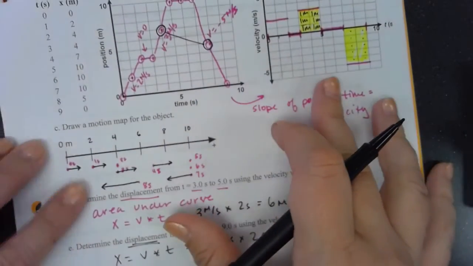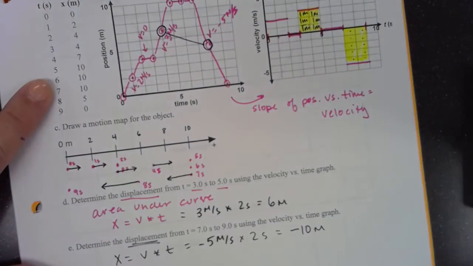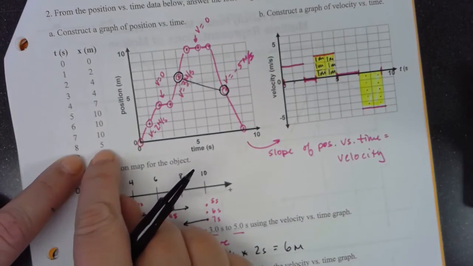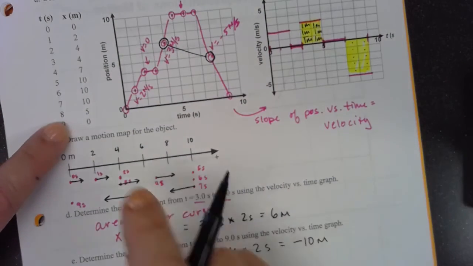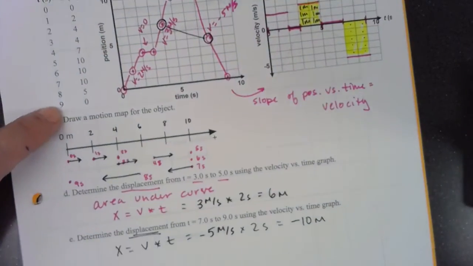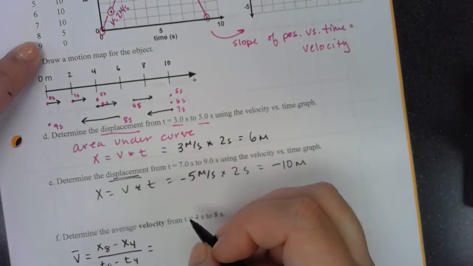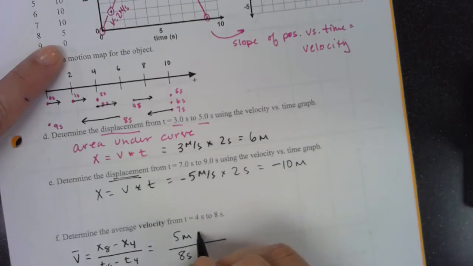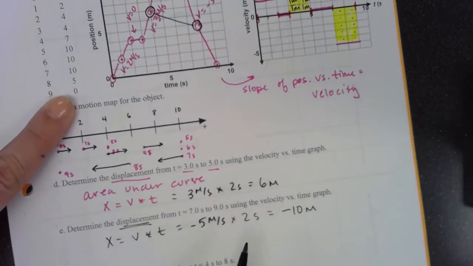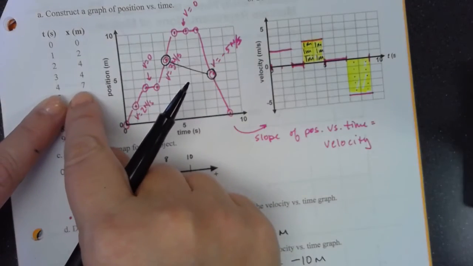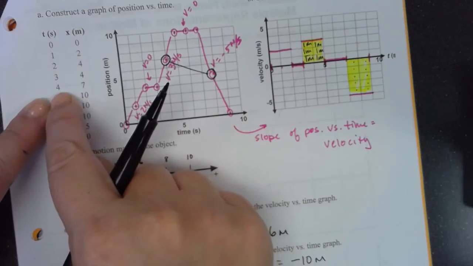So at 8 seconds, my object is at 5 meters. You guys see that from the data table? That's the easiest way to read this because I might be making mistakes over here. So if I go back to the original, I can make sure I don't mess that up. So my position is 5 meters at 8 seconds. And then I'm going to subtract the initial position from that, which is where I am at 4 seconds. At 4 seconds, my position is 7 and the time is 4.